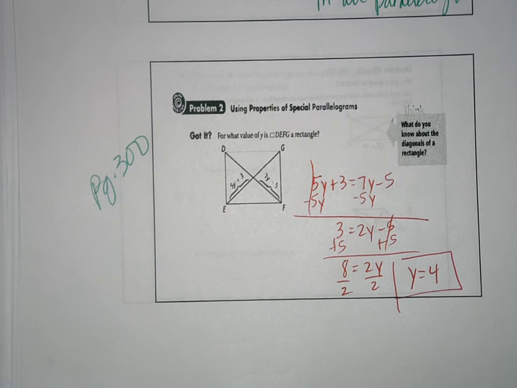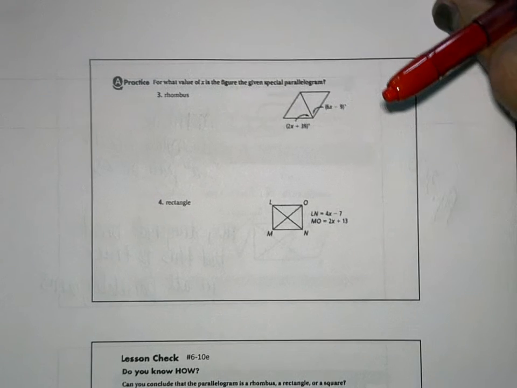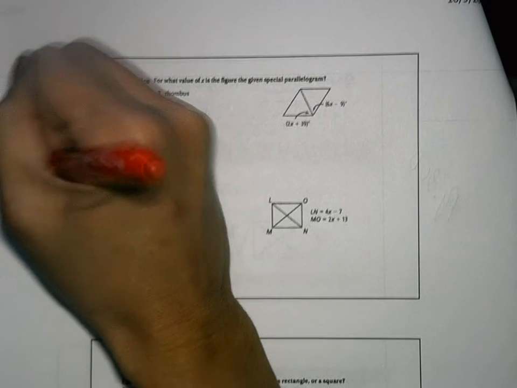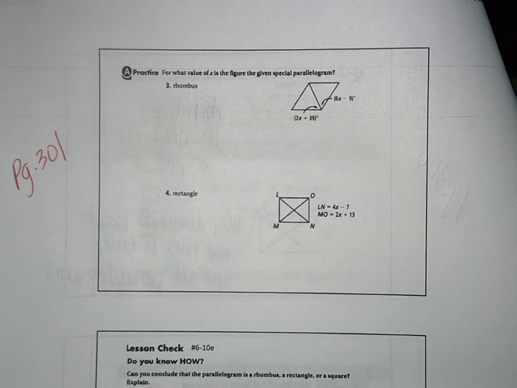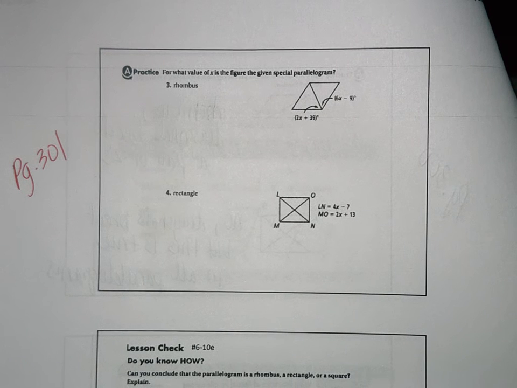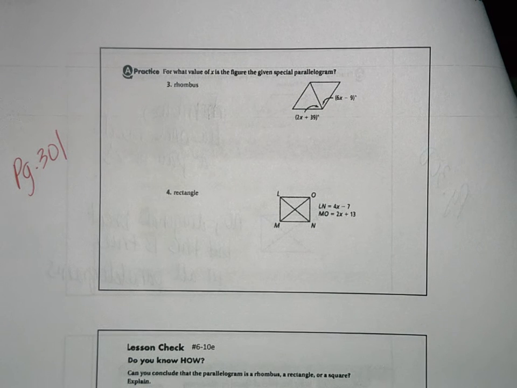Okay, let's move on to page 301. So on page 301, it says, for what values of x is the figure the given special parallelogram? So what would need to be true about those two angles? They need to be the same. They need to be equal. So set them equal to each other and get the answer.